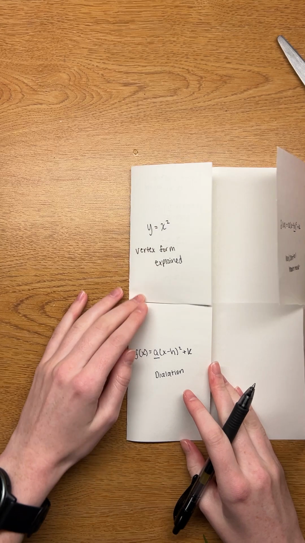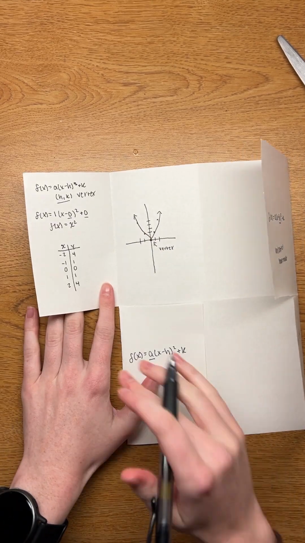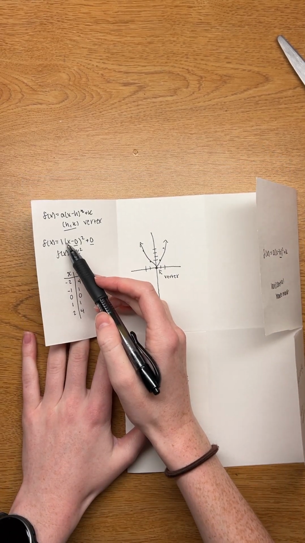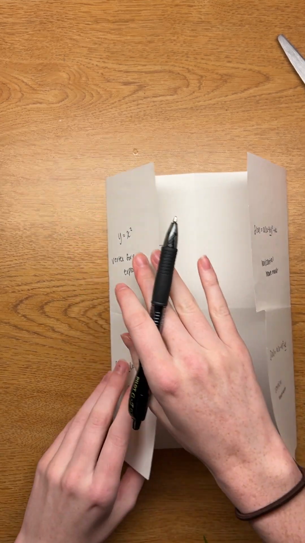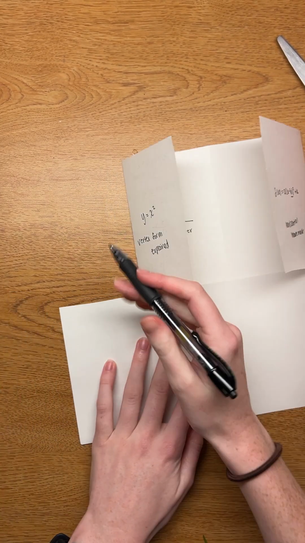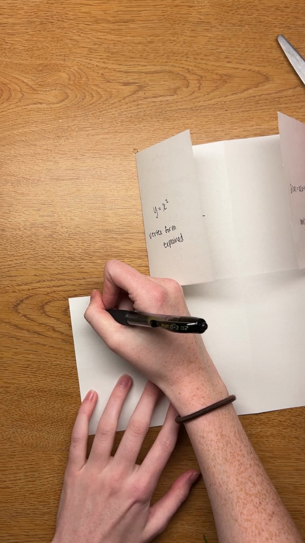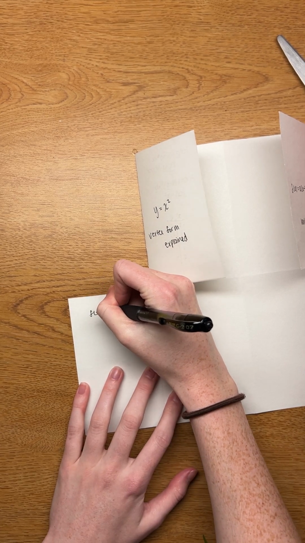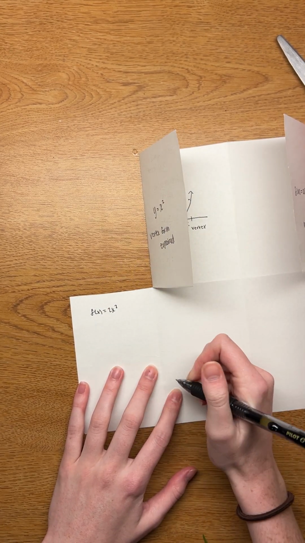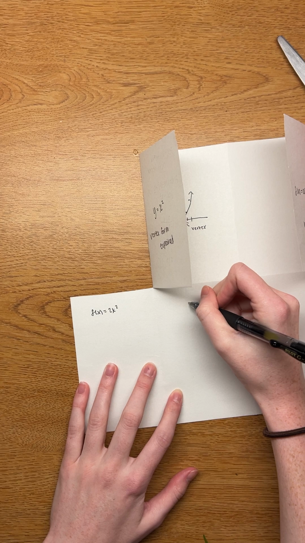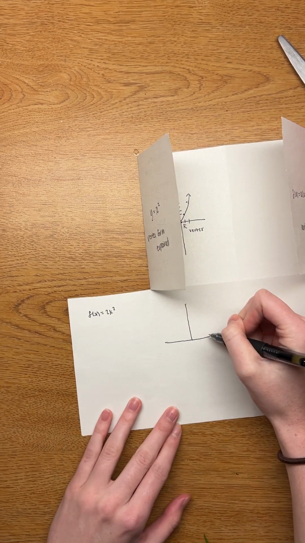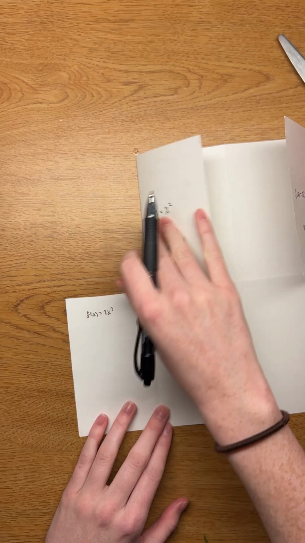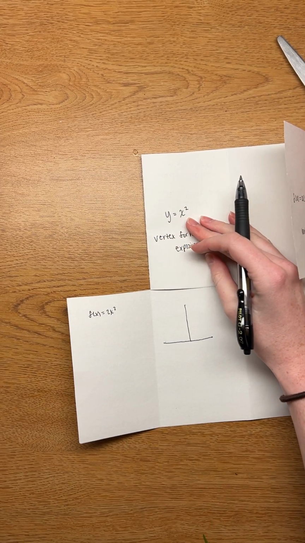So what happens when we change a? A in the first one is 1. What happens when a becomes 2? So our equation is f of x is equal to 2x squared. We're going to do 2 examples in this one. So f of x equals 2x squared.